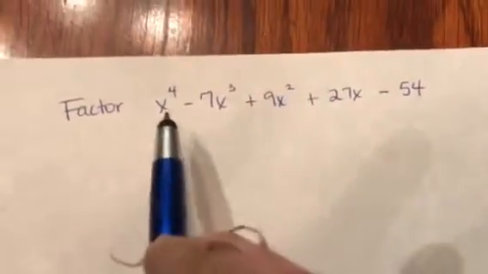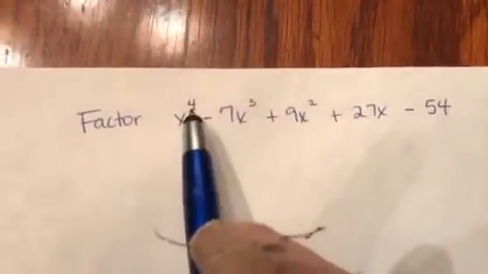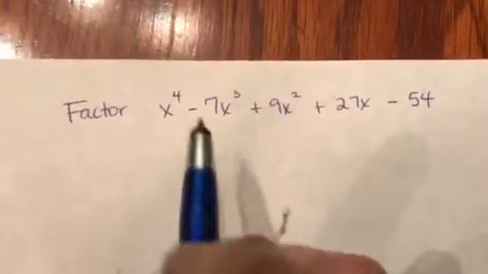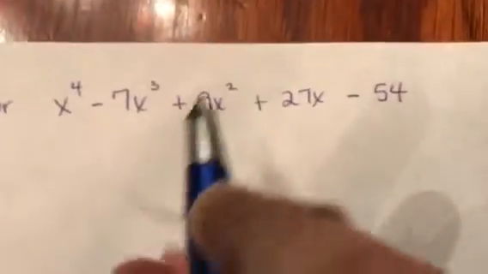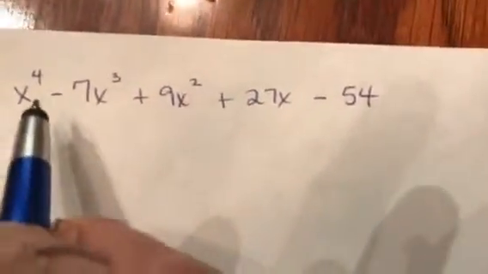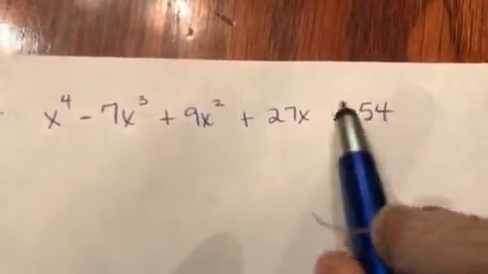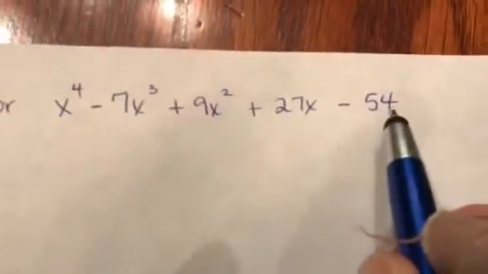All right, I had a question on how do you factor something to the fourth power? And this could be true whether you're to the second, third, fourth, fifth power, who cares? But you want to use synthetic division. So the easiest thing to do is I look at this back number and I think about factors of 54.